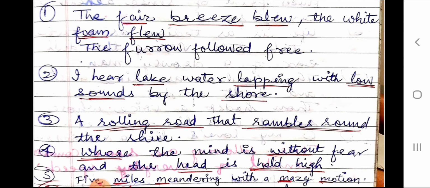सेकंड एग्जांपल देखिए आप. I hear lake water lapping with low sounds by the shore. देखिए लेक, ल, lapping, ल, and low, ल. L sound has been repeated thrice in the same line. Then sound and shore, s, sh. ये साउंड भी रिपीट हुई है ट्वाइस. तो ये बहुत अच्छे एग्जांपल्स हैं. ल थ्राइस, स, श ट्वाइस.